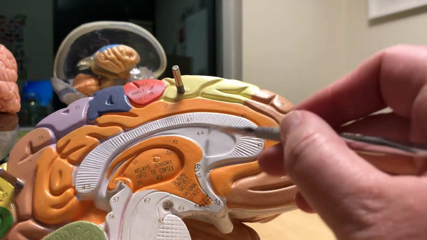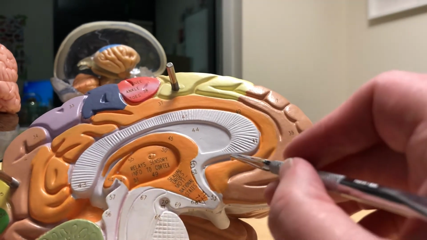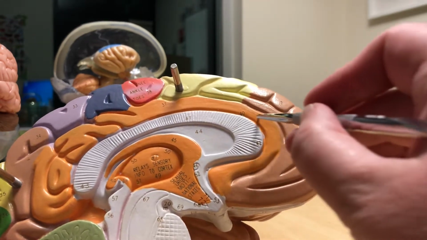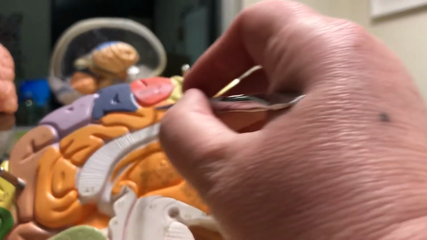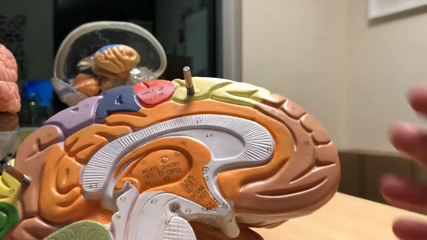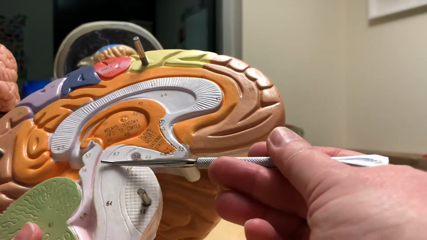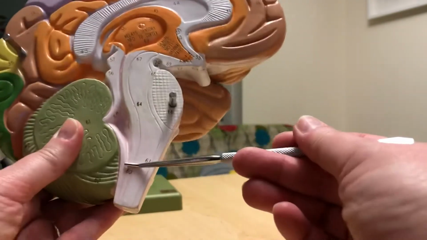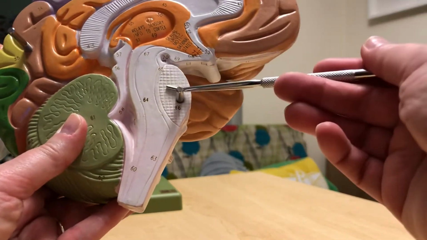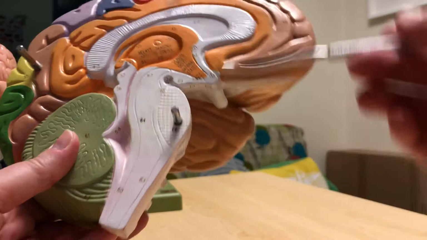Septum pellucidum. Here, cingulate gyrus. Okay. Here, midbrain, pons, medulla. Okay.